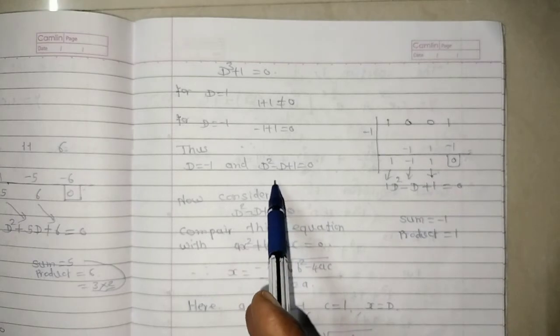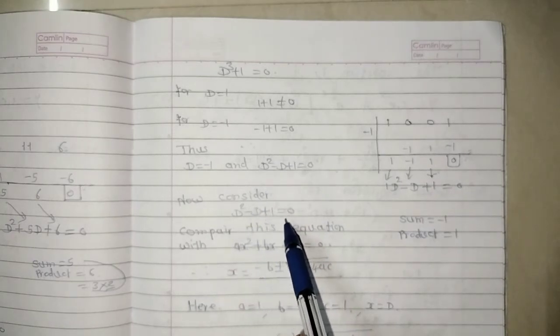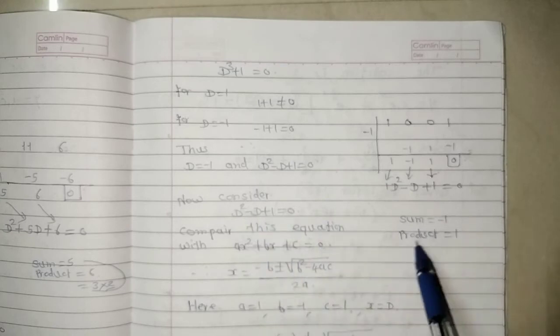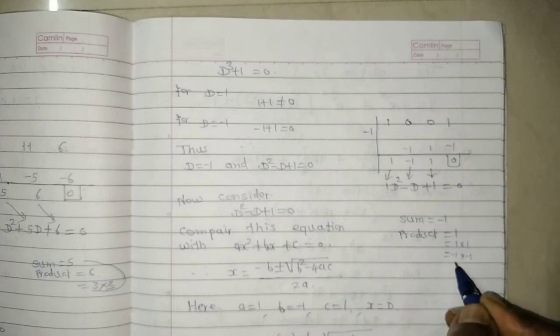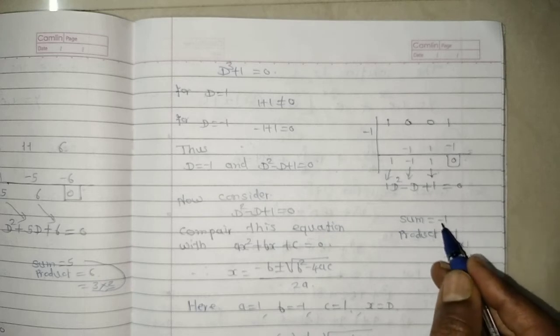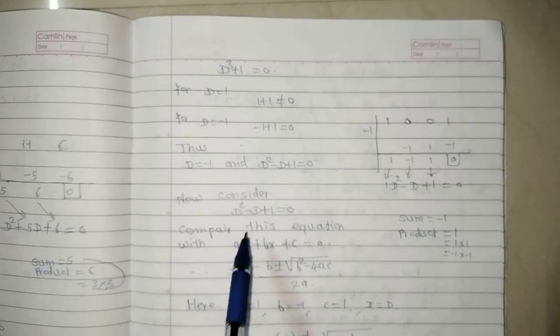Now we have to find the roots of this d square minus d plus 1 equal to 0. Here sum is minus 1, product is 1. But factors of 1 are 1 into 1 or minus 1 into minus 1. But here sum minus 1 is not possible.